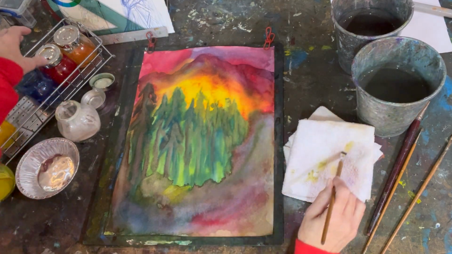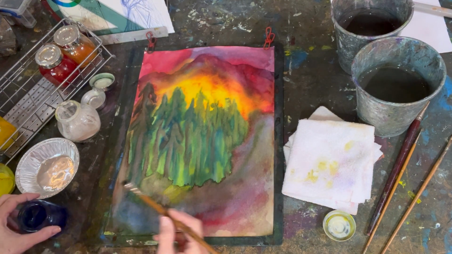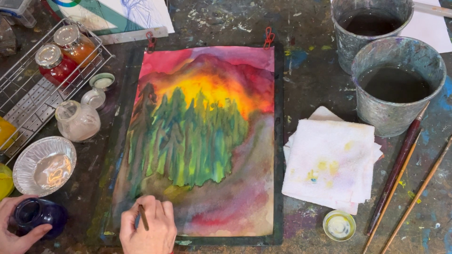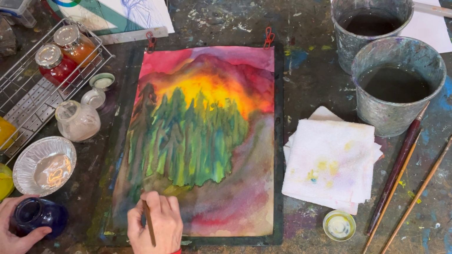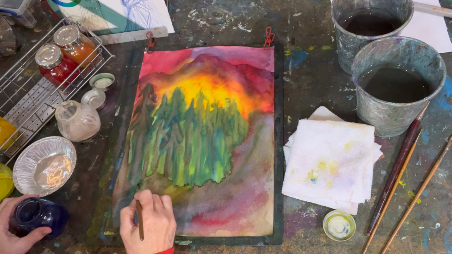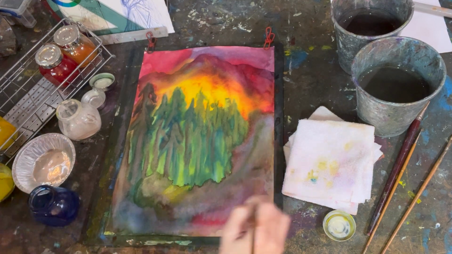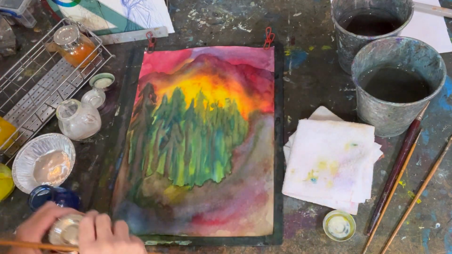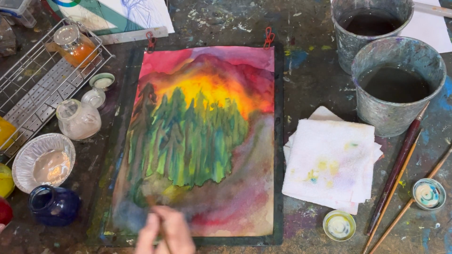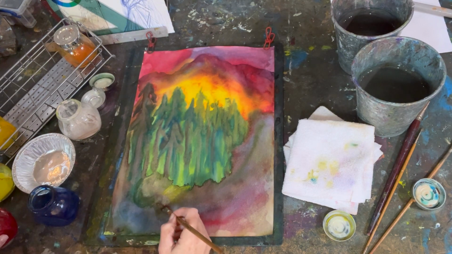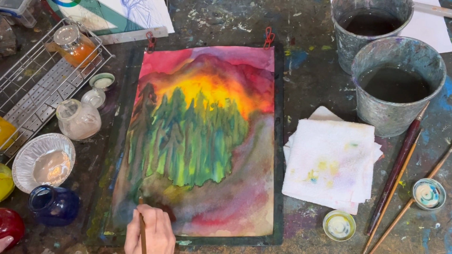And as you can see, there are many different colors that have existed in this painting before. And by mixing them, I can allow them to come out naturally. I see a little bit of red here from before, so I'll just go with it. Go with what I see.